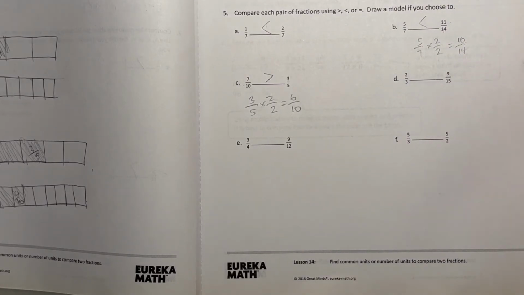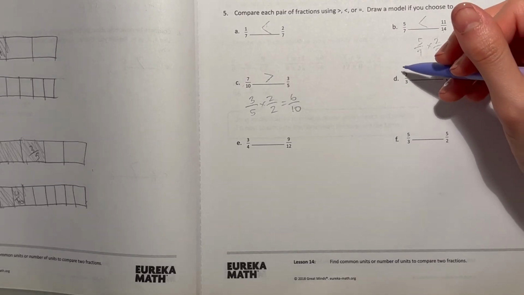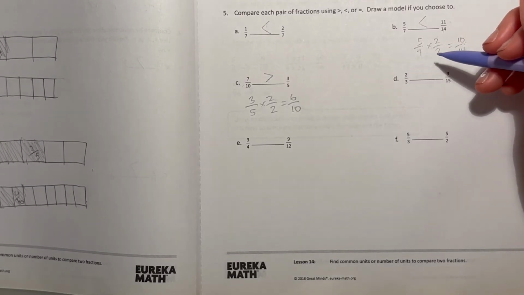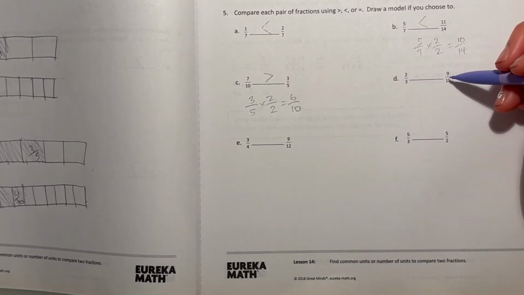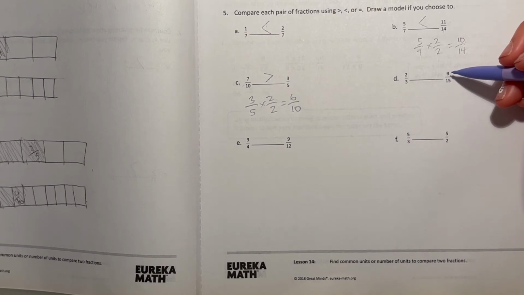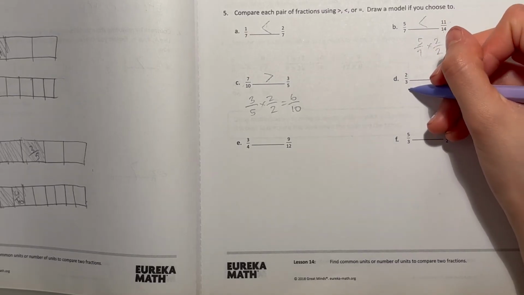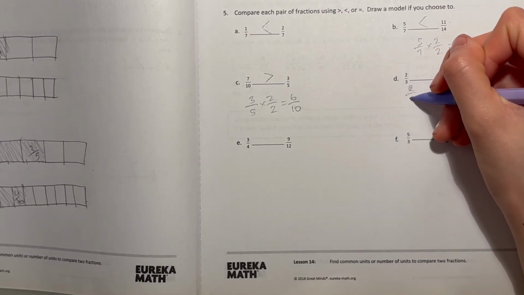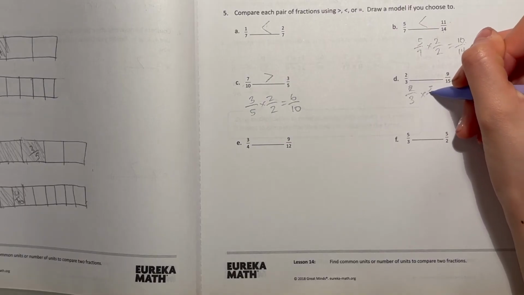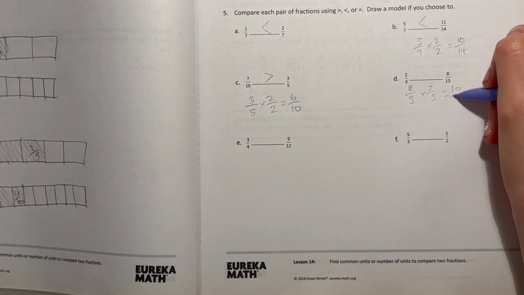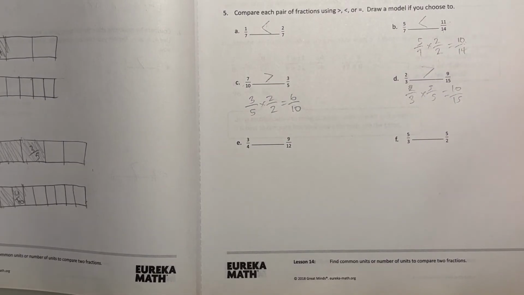So you have 2 choices here. You can either multiply 2/3 by 5 to get to 15ths, or you can simplify 9/15ths, but then you can't get to thirds. So I think it's better if you multiply 2/3, and you get 10/15ths, which is greater.